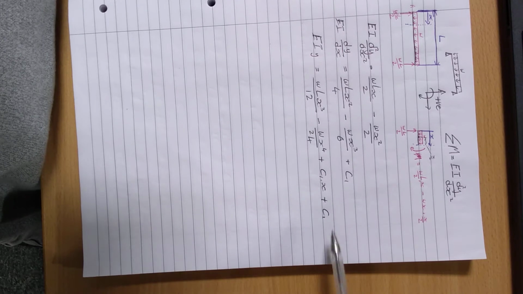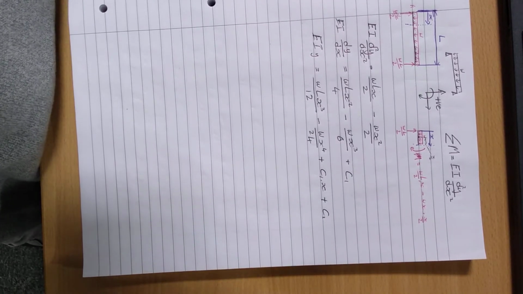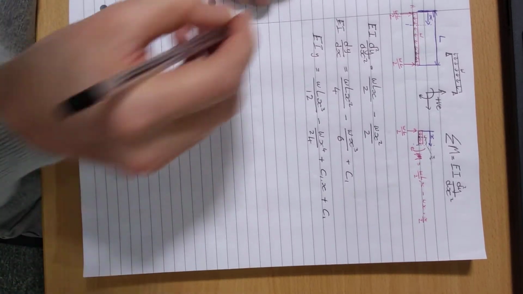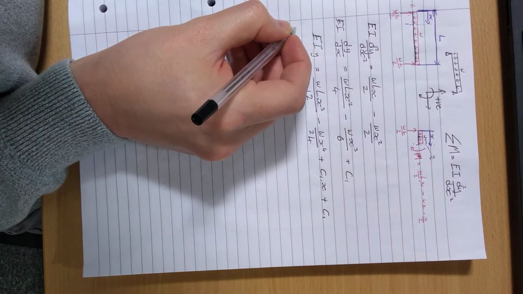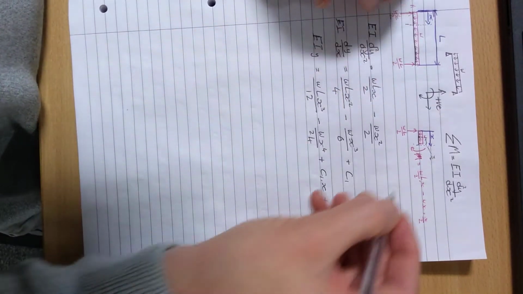These are constants and unknown. How we find them out is we can look at our boundary conditions. So for these, our boundary conditions are going to be, so I'll write them up here.